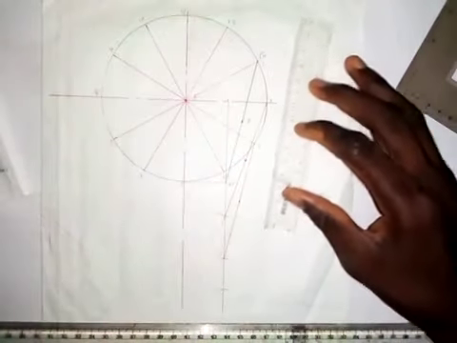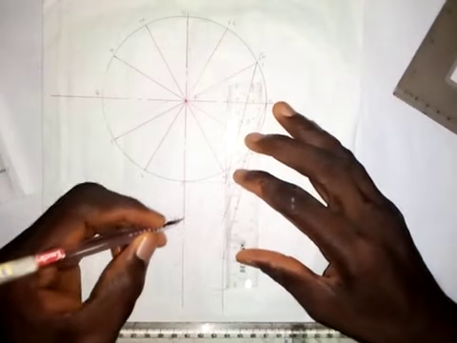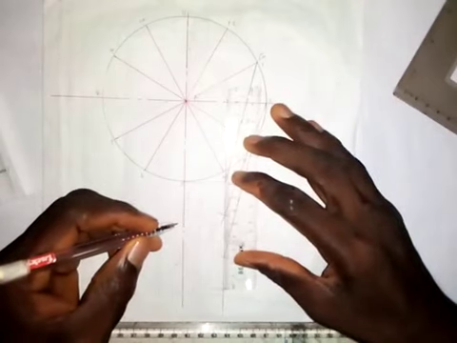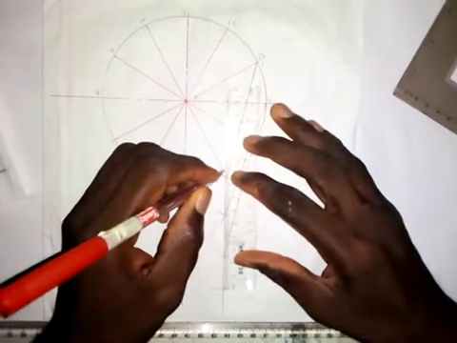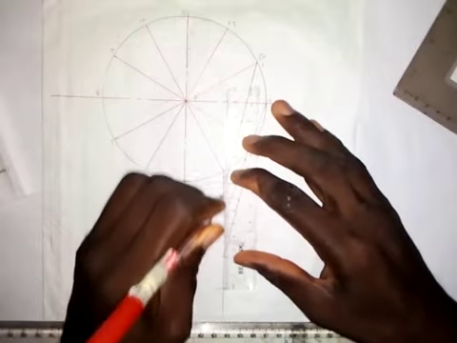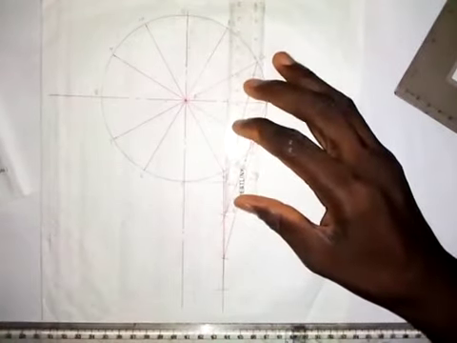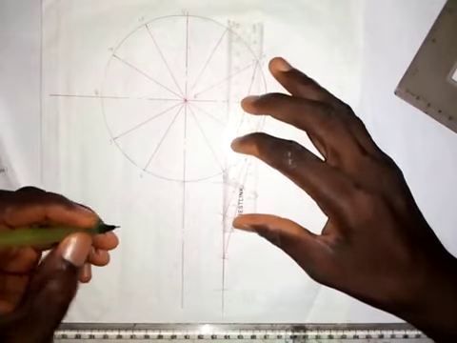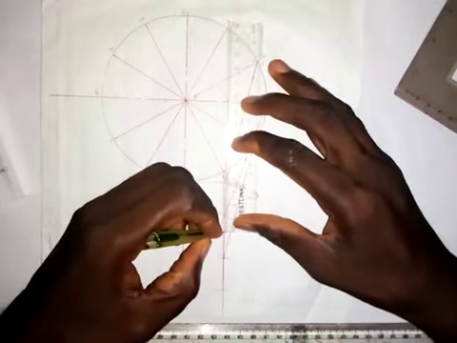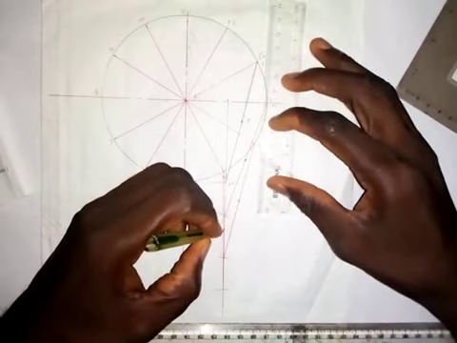So I'll draw this line from here to here, and I will take 45 from 4 to this point. So this is the point.